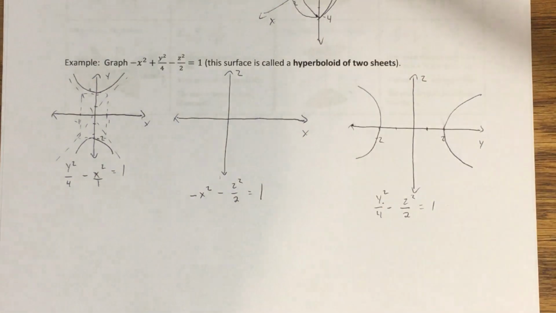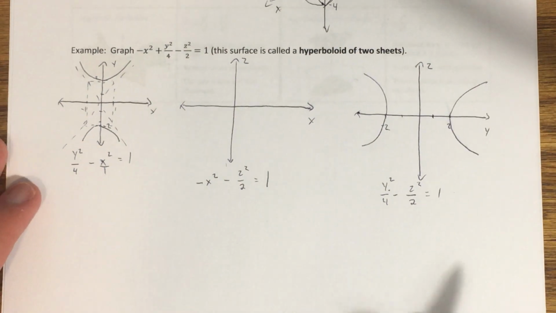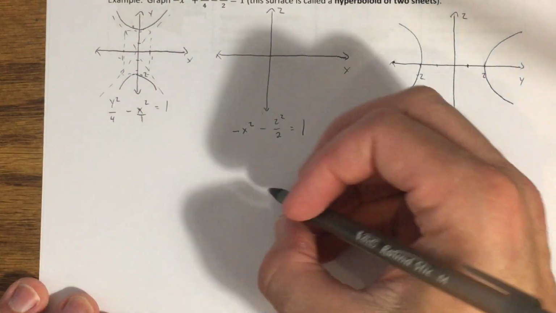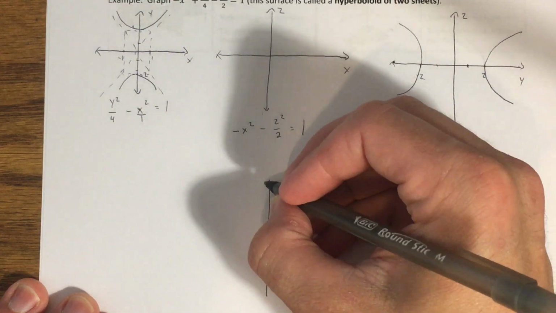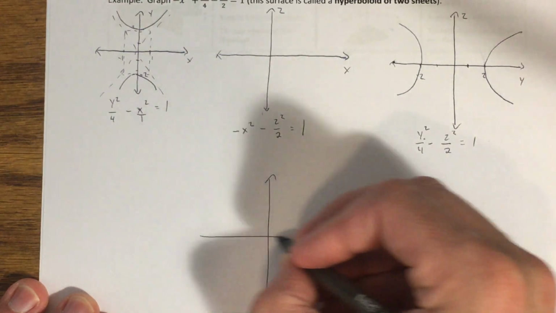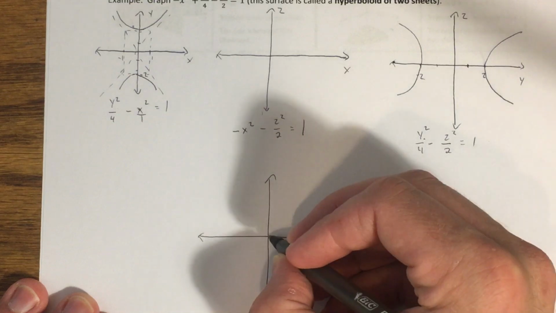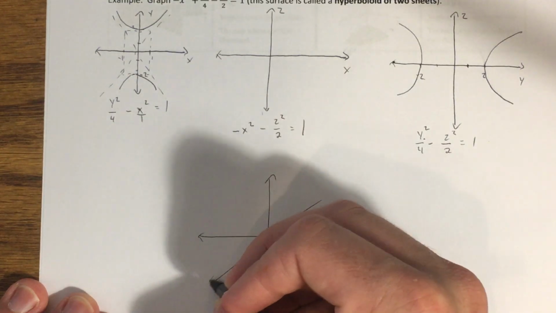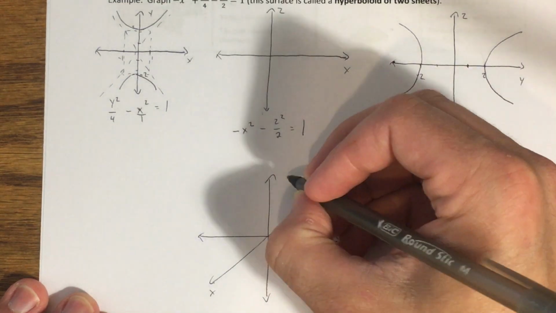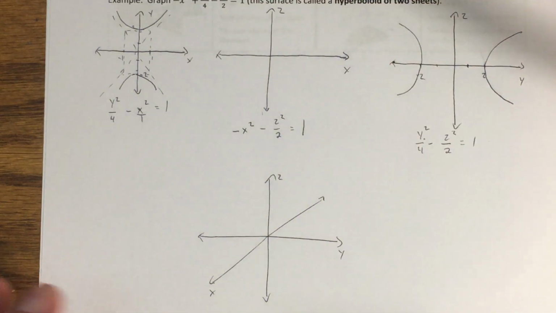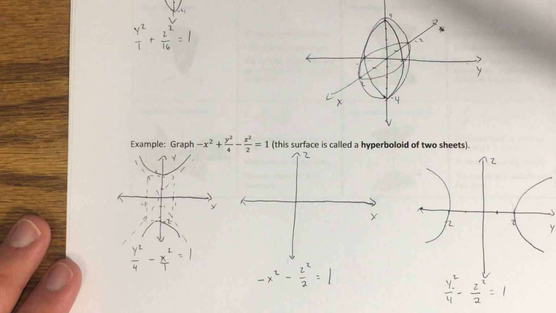Okay. Let's turn this into a surface now. So if I come down here and I create my x, y, and z axes, so x, y, z. Let's think about where these traces live. So let's start with my xy plane right here.